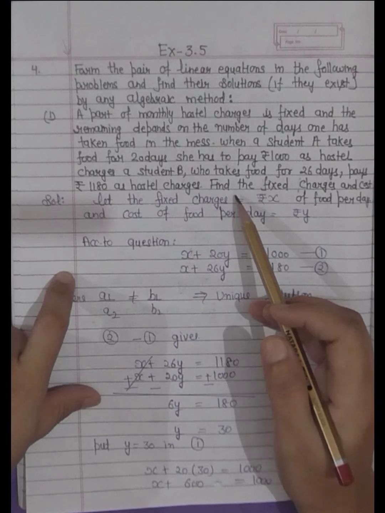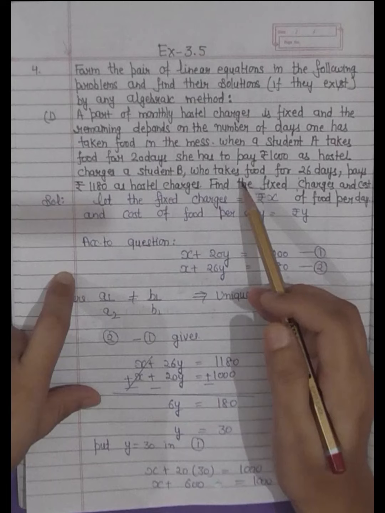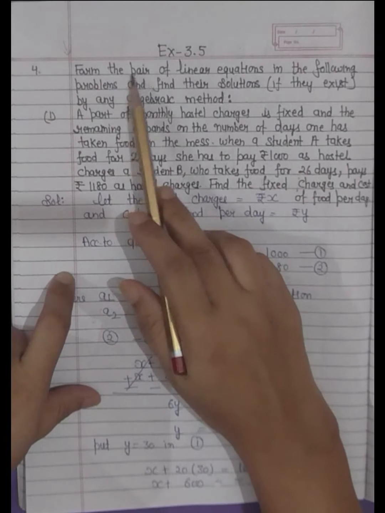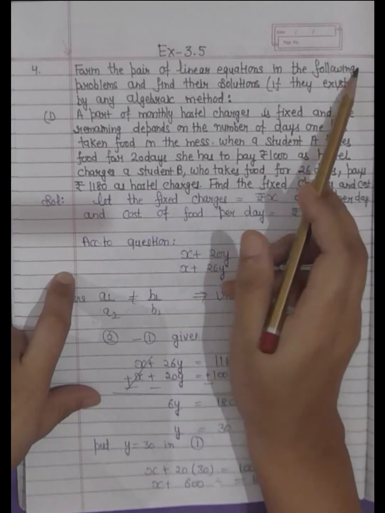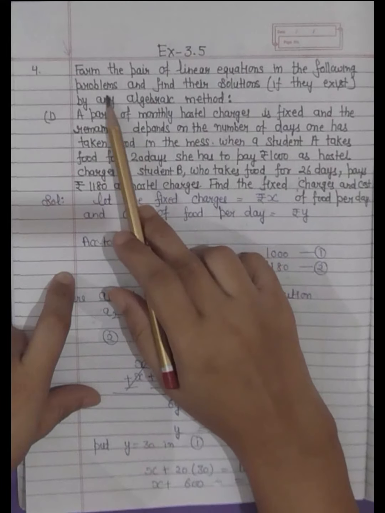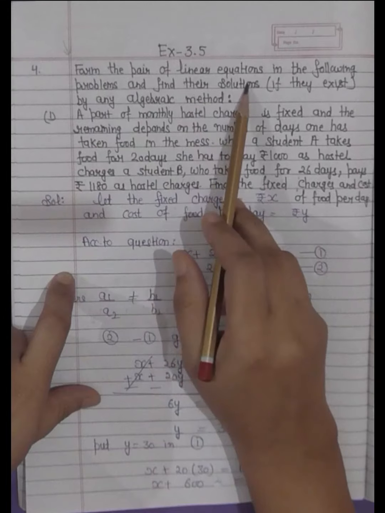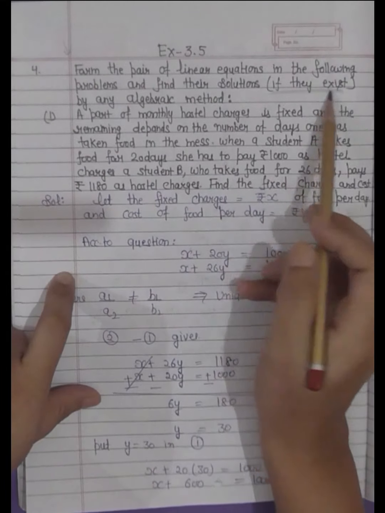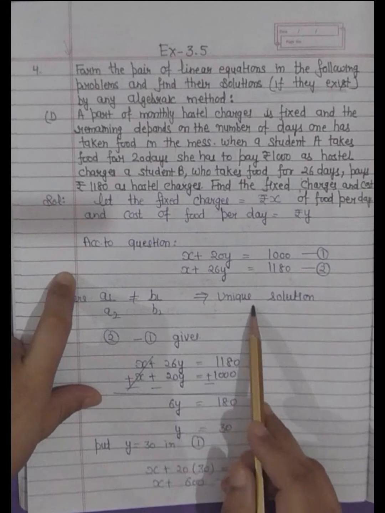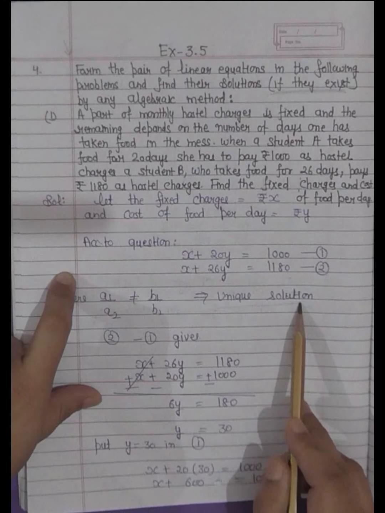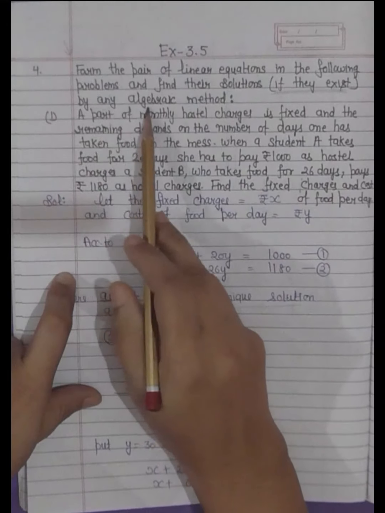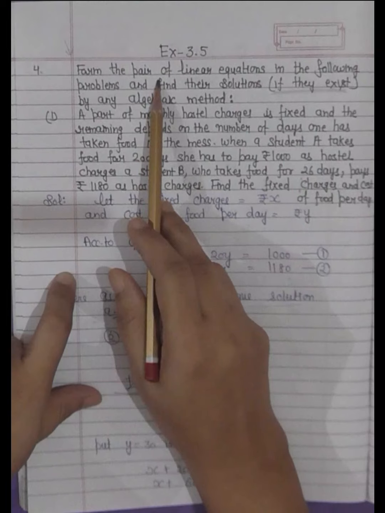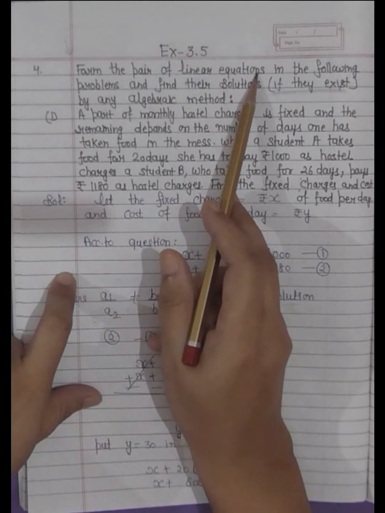In this video, we will do the remaining word problems of chapter 3. It means we will form the pair of linear equations in the following word problems and find their solutions if they exist. If they exist, meaning there is a unique solution, then we will solve; otherwise we will leave it. We will solve by any algebraic method, but here we will form only the pair of linear equations.